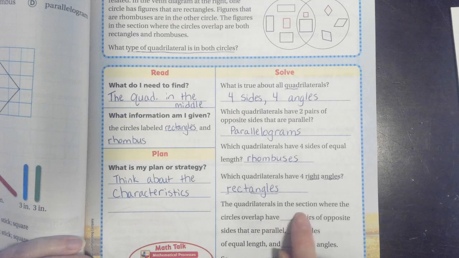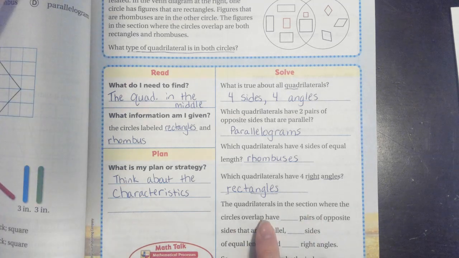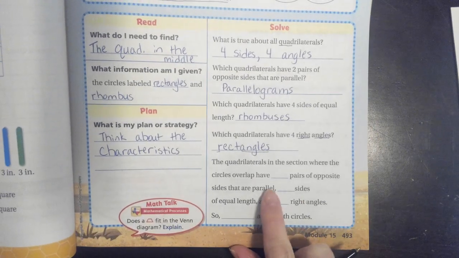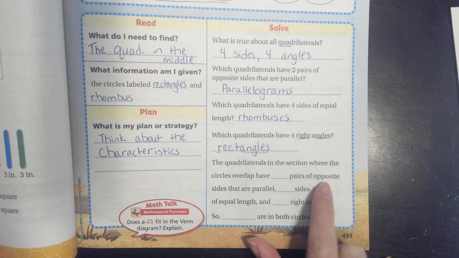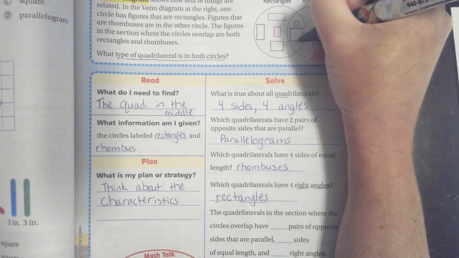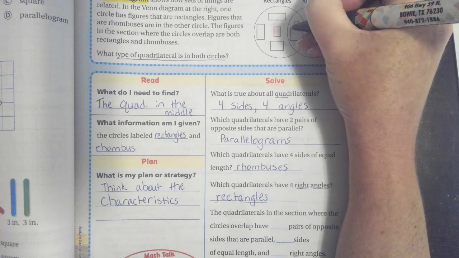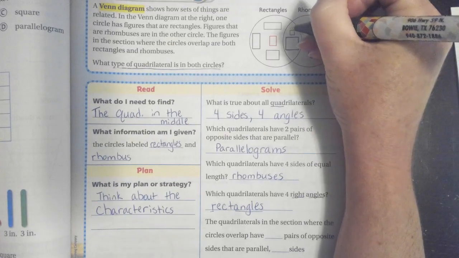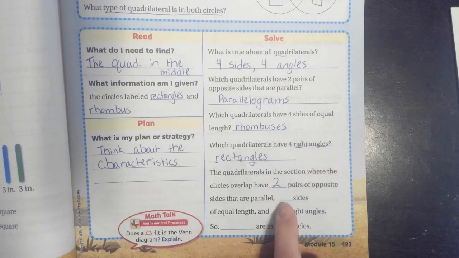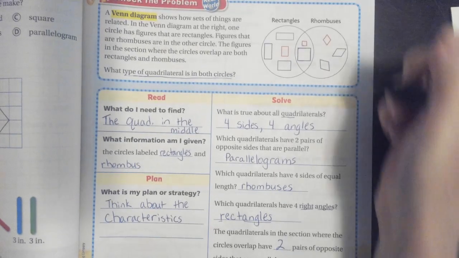The quadrilaterals in the section where the circles overlap have blank pairs of opposite sides that are parallel. Well, there's one pair and another pair up here, and then one pair and another pair. So it has 2 pairs of opposite sides that are parallel, blank sides of equal length.